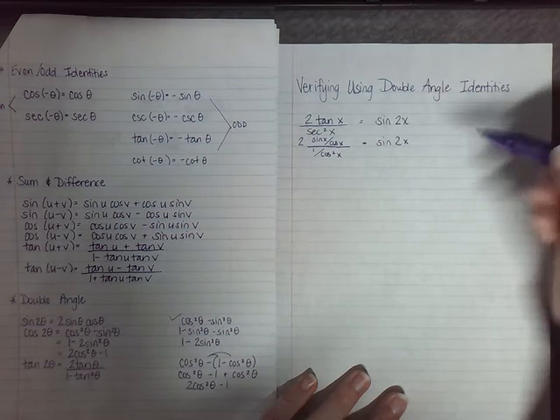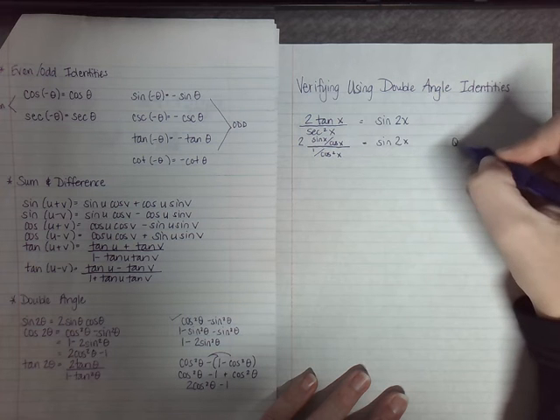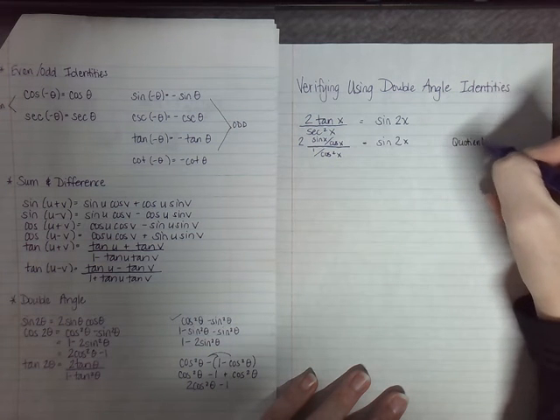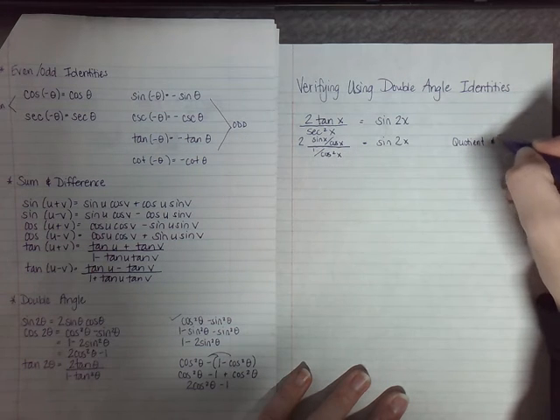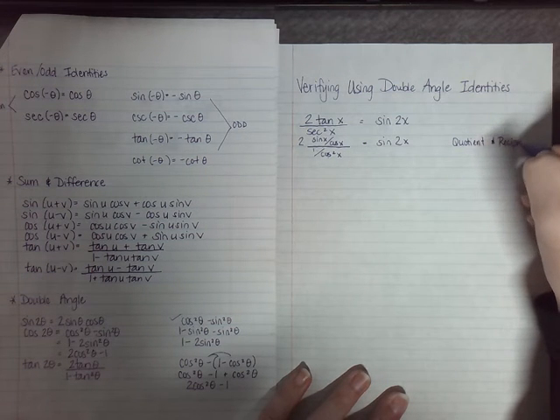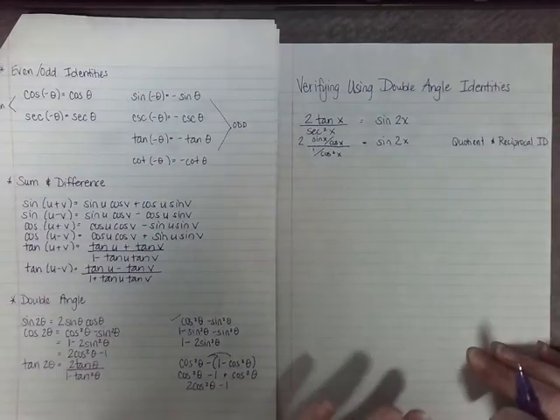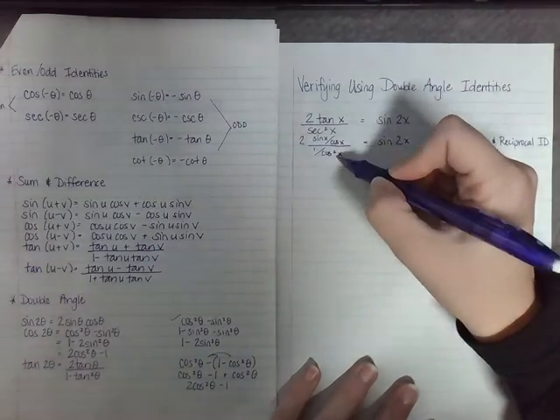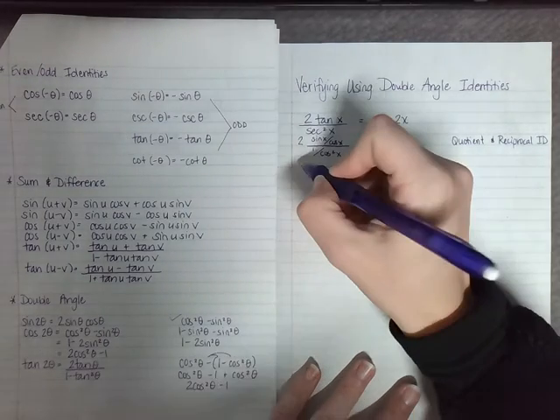And my justification for that would be a quotient identity for the numerator. And for the denominator, that's a reciprocal identity. So quotient and reciprocal IDs. All right, and then whenever you're dividing two fractions, remember that you can always flip the denominator and multiply. So I'm going to do that next.